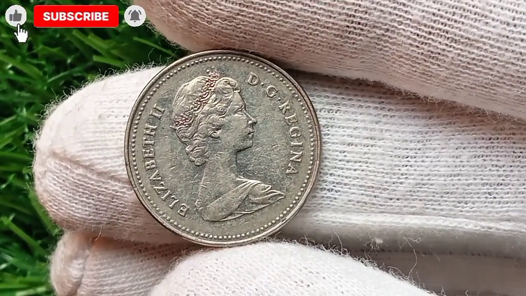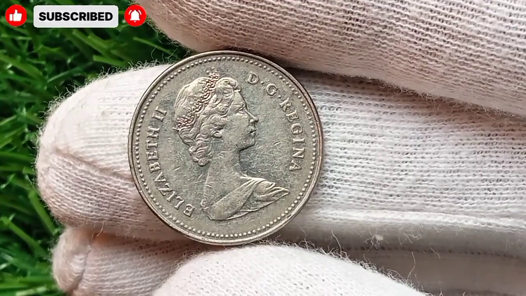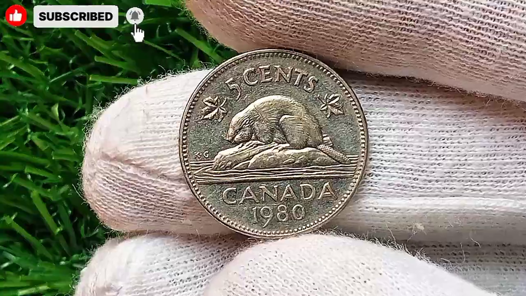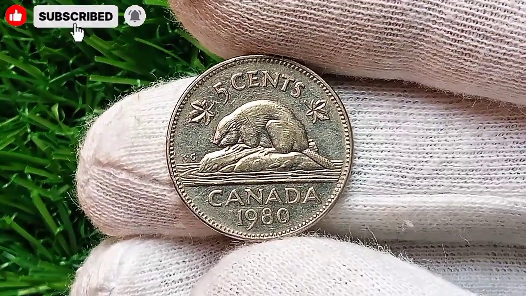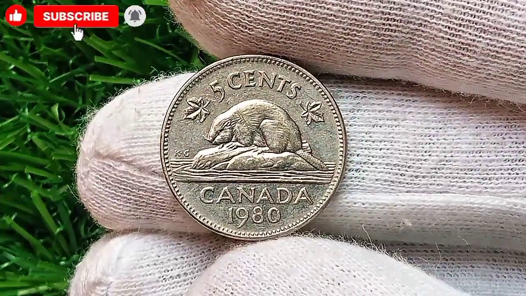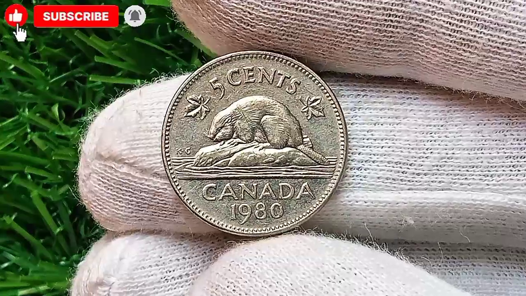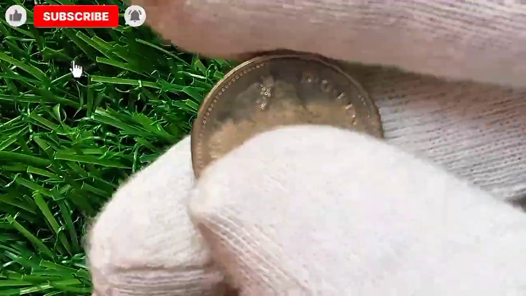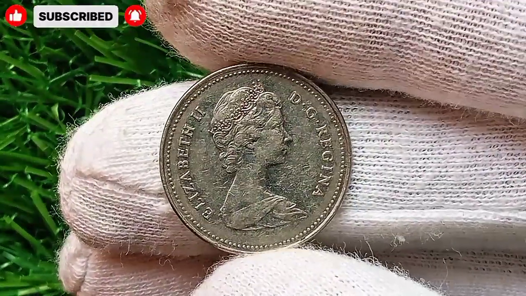This emotional connection is why collectors from around the world seek out older Canadian nickels. The beaver design reminds people of Canada's wilderness, its hardworking culture, and its history rooted in nature and trade. Even viewers who aren't collectors get pulled into the story because a simple coin becomes a symbol of identity, nostalgia, and national pride. And when a coin carries both emotional value and historical significance, it becomes more than currency. It becomes a piece of living history.